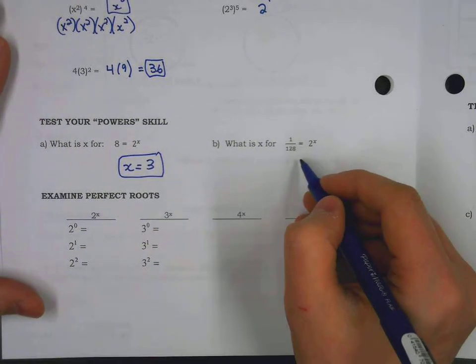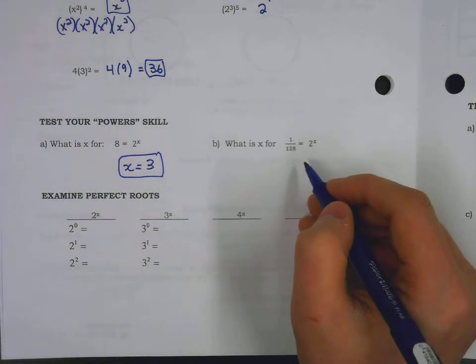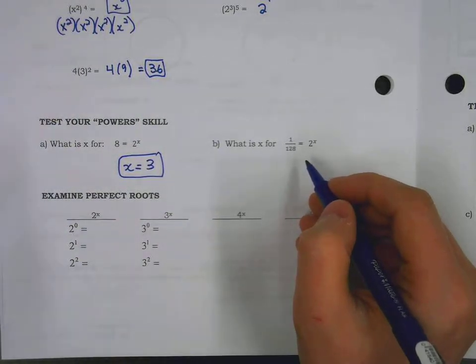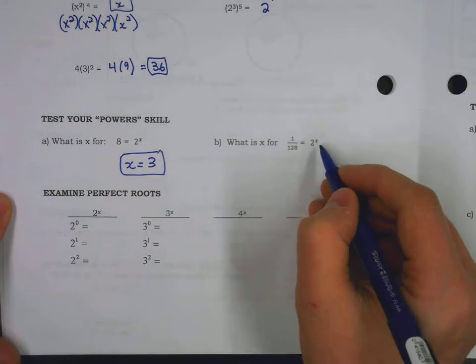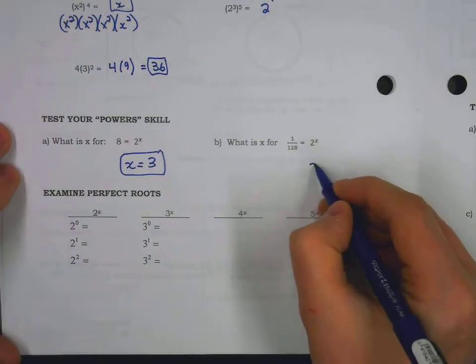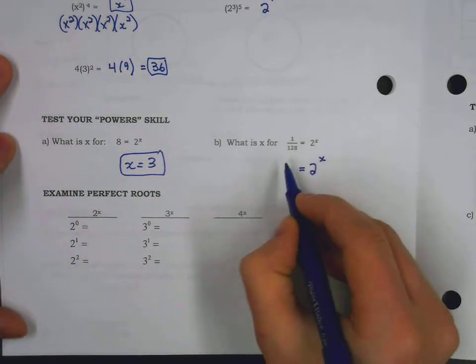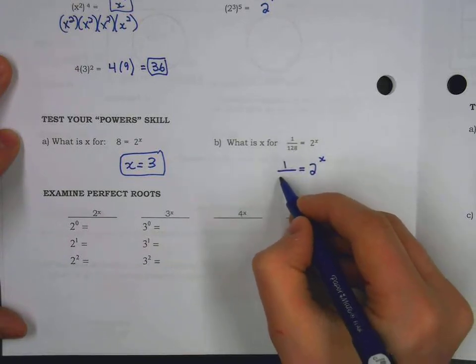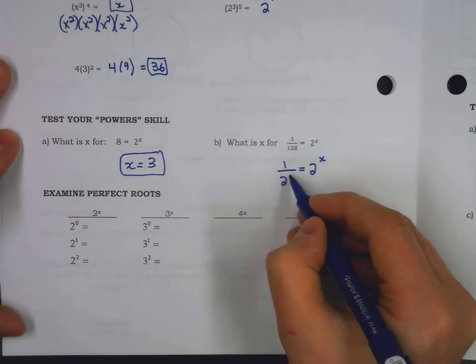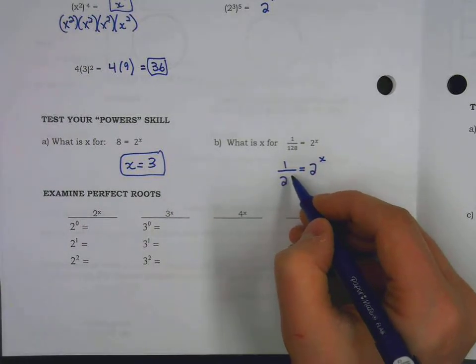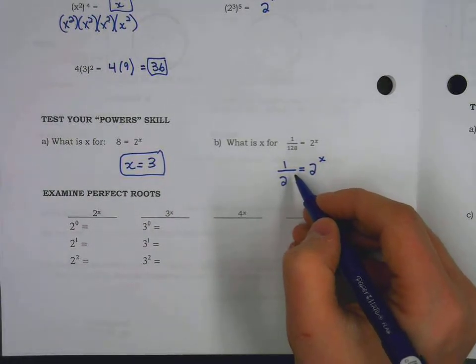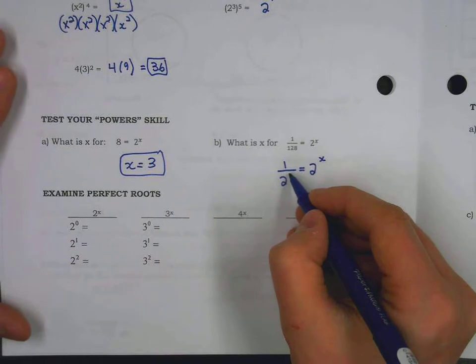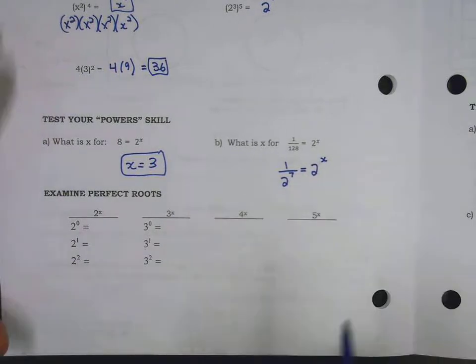When I said 2, 4, 8, 16, 32, 64, 128, that was a 2 to the something. The way we're going to approach this is to look at 1 divided by 2 to the something, and you could guess and check your way to it. I know that 2 to the 5 is 32, and 2 to the 6 is 64, and that makes 2 to the 7 a 128.